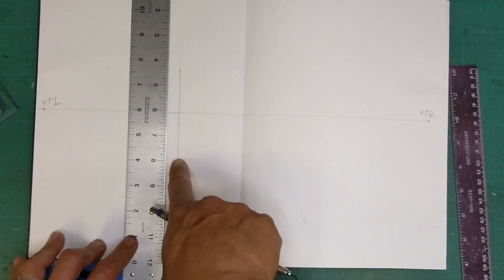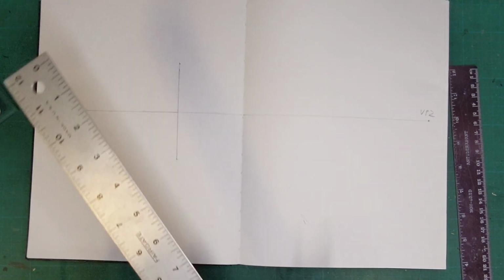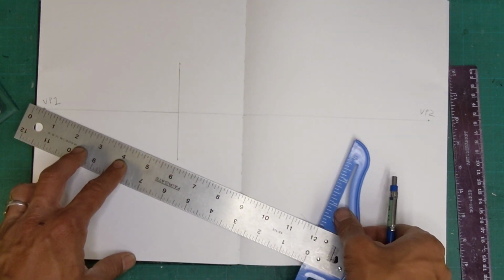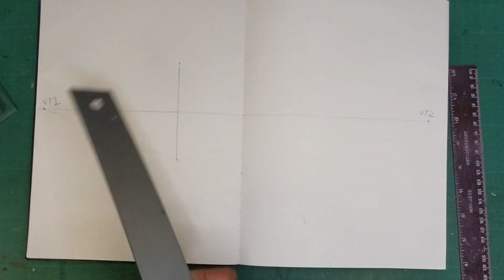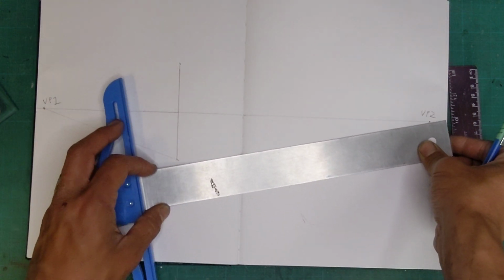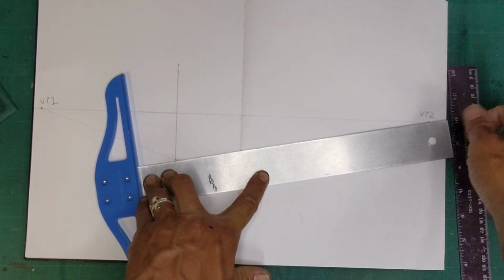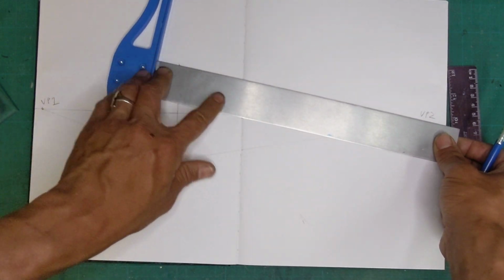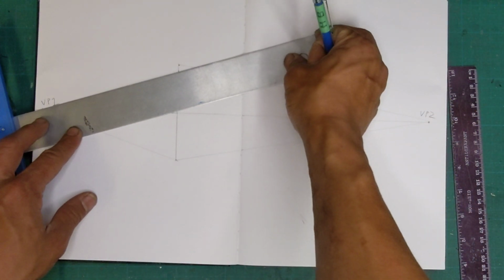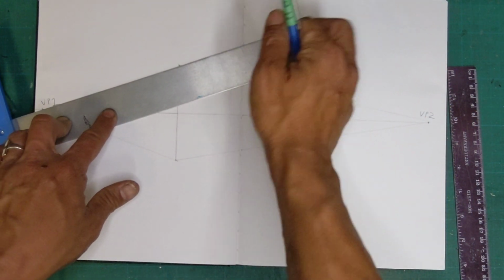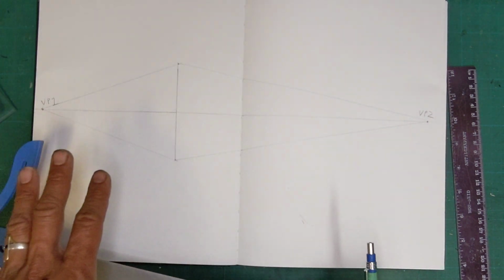Okay, so from this point, I've established the top and the bottom, and I'm going to connect it to vanishing point 1 and vanishing point 2. Still doesn't really look like a building.